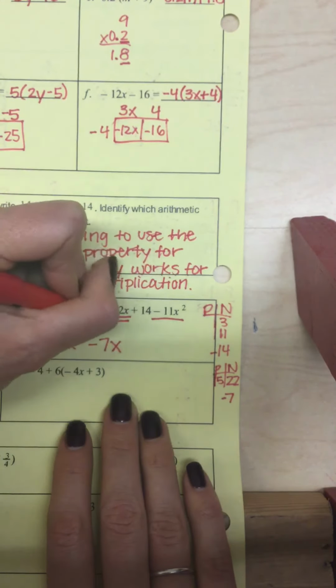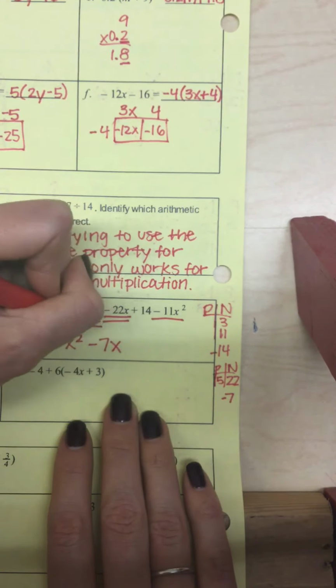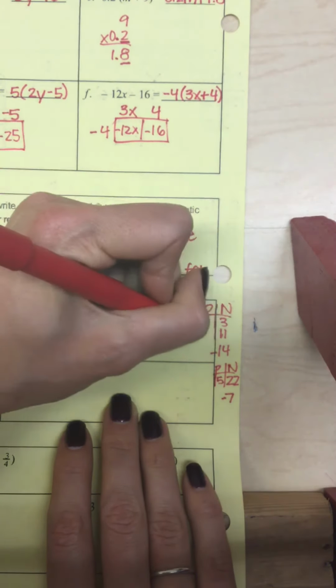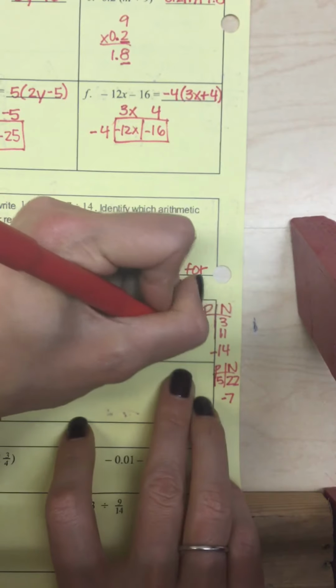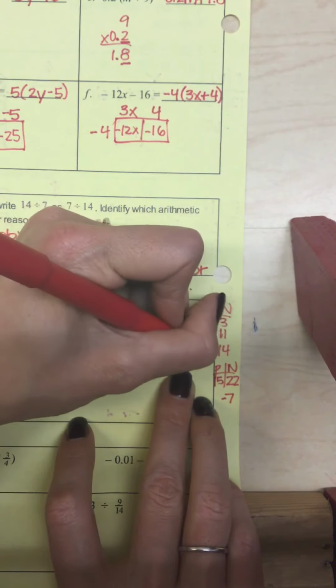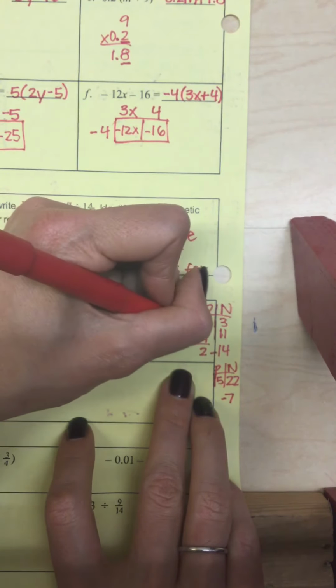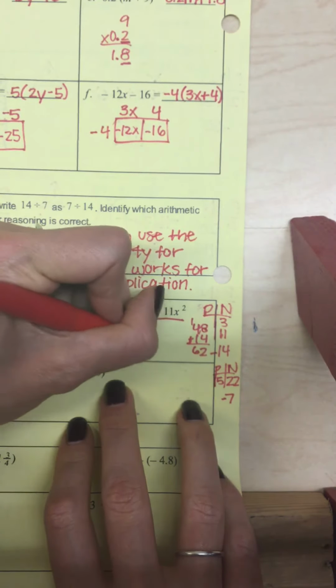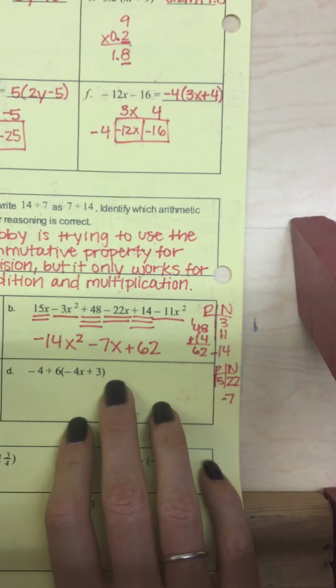Finally, I have a positive 48 for my units, and I have a positive 14 for my units. 48 plus 14, 8 plus 4 is 12. 1 plus 4 is 5, plus 1 more is 6. So plus 62 units.